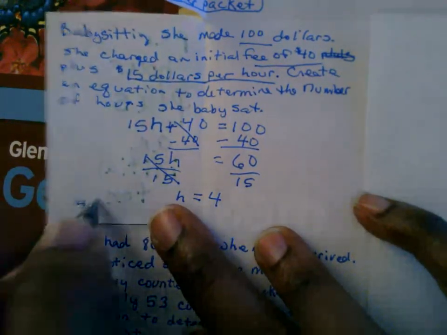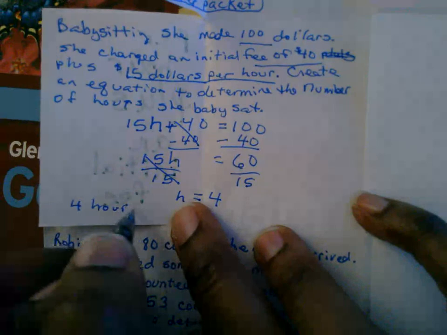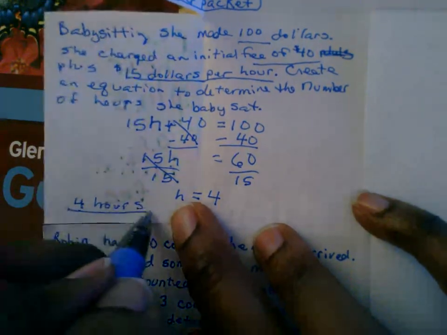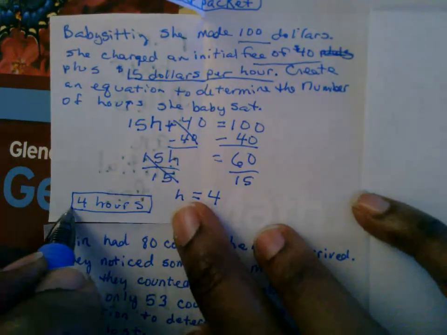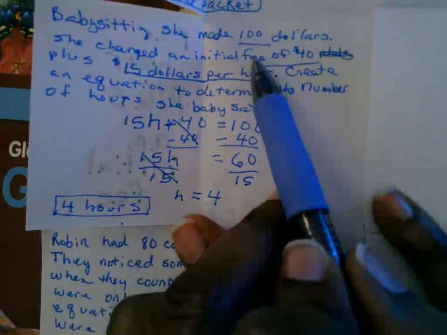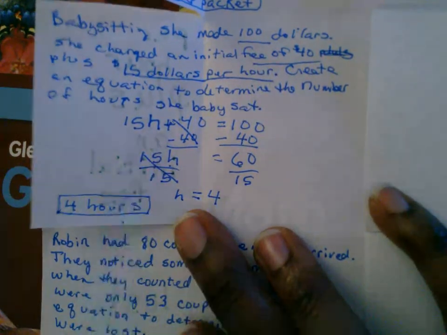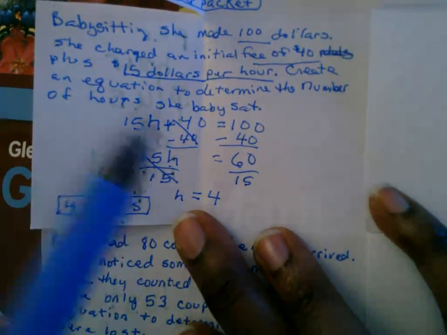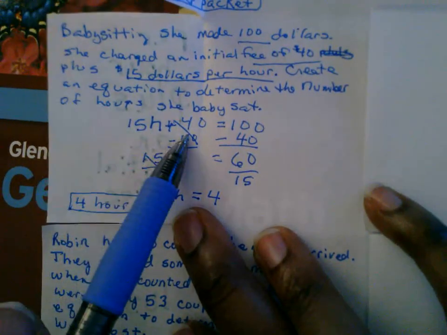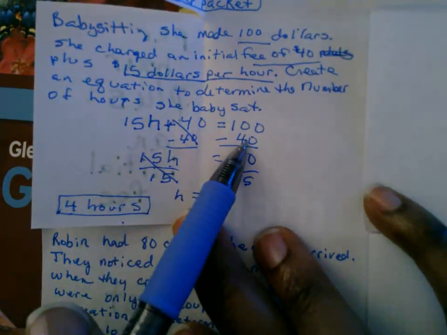So 4 hours of babysitting is how she made $100. And I can substitute that back into my equation to check it. 15 times 4 is 60, and 60 plus 40 is $100.